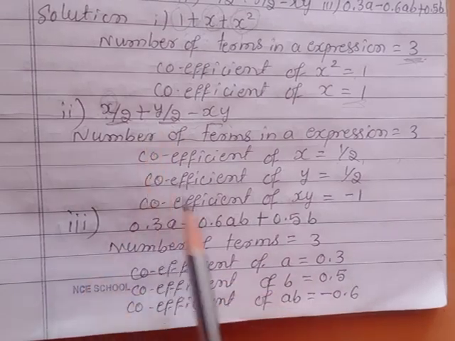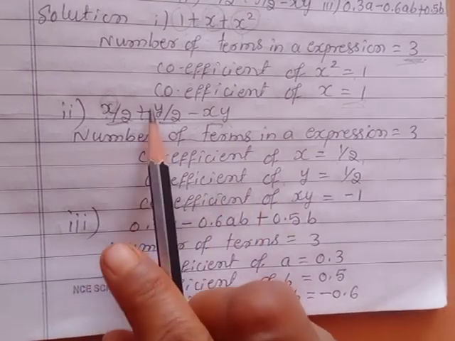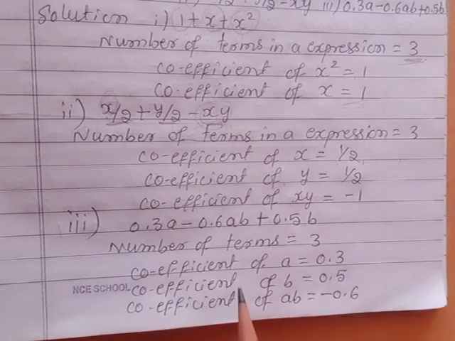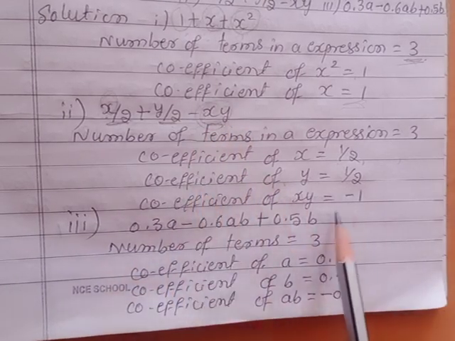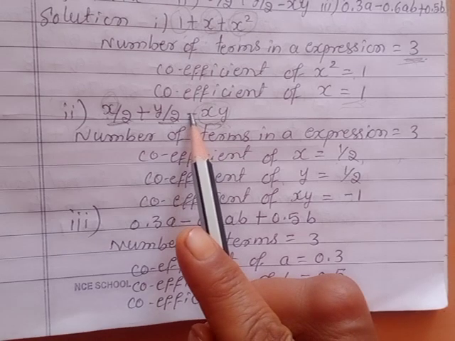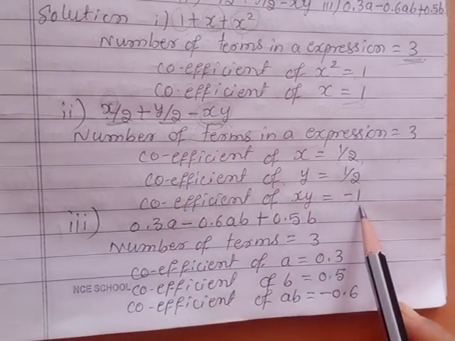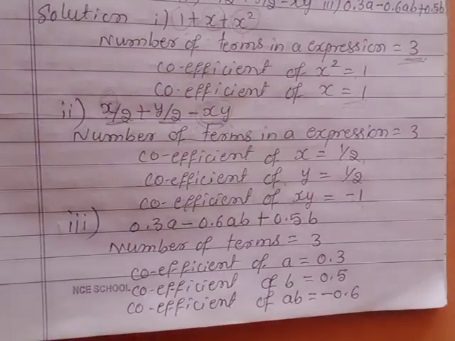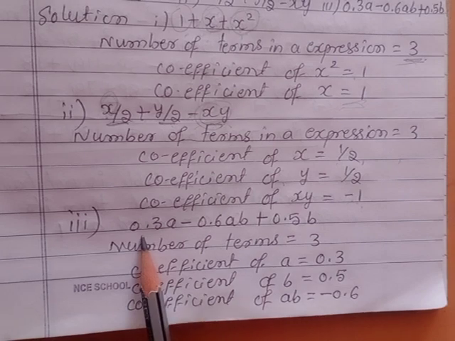Here also y is there. The coefficient of y is again 1 by 2. Even xy is also a variable. What is its coefficient? Okay. Minus sign is there. That's why you should write it as minus 1. Got it? So let us go with one more so that you can understand it clearly.